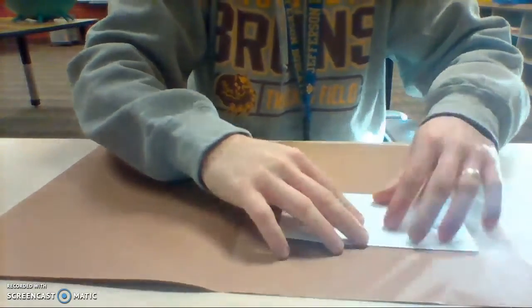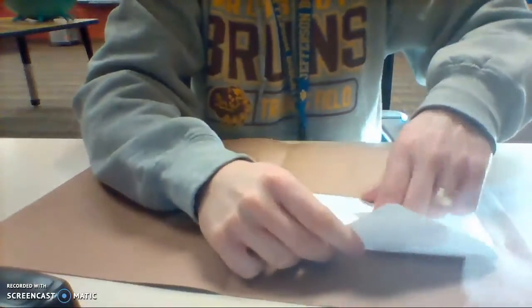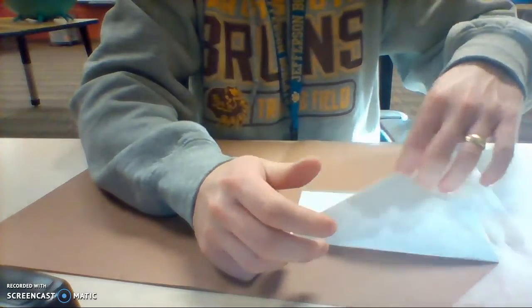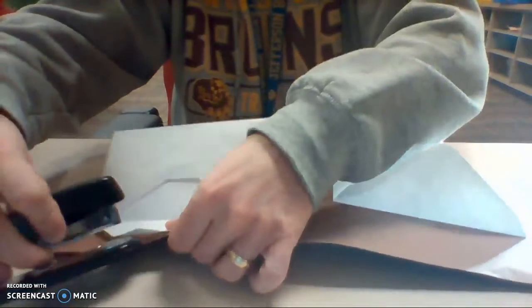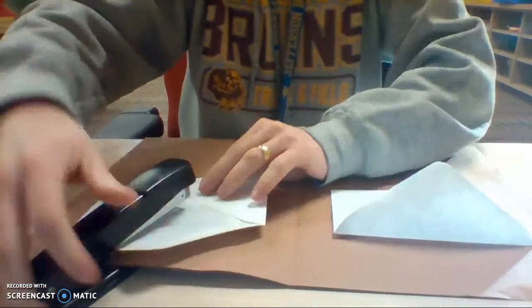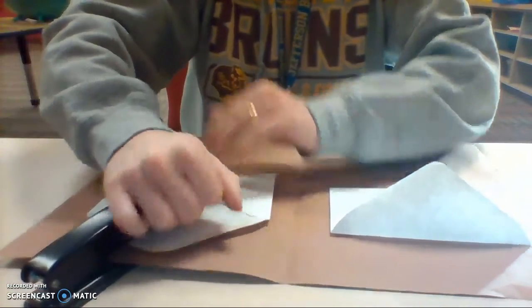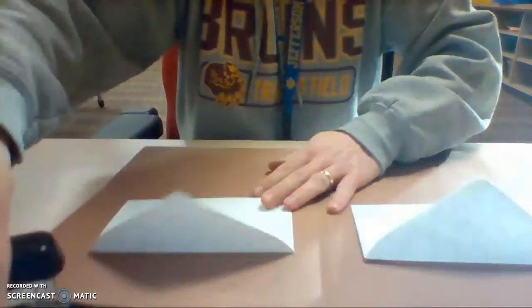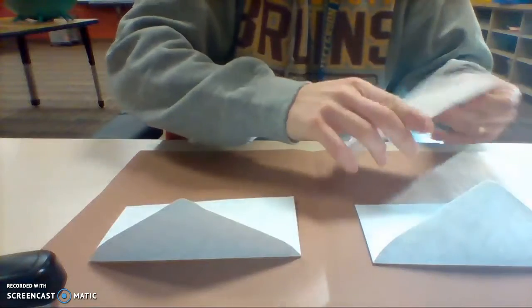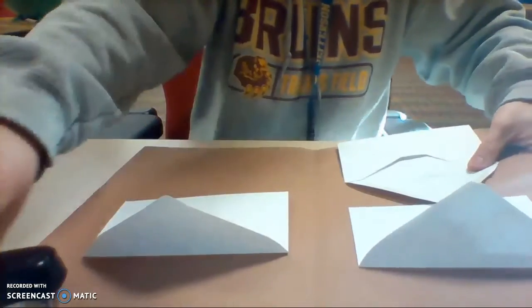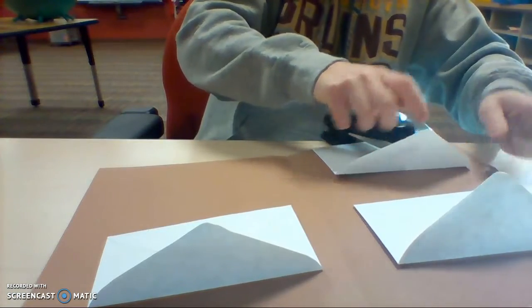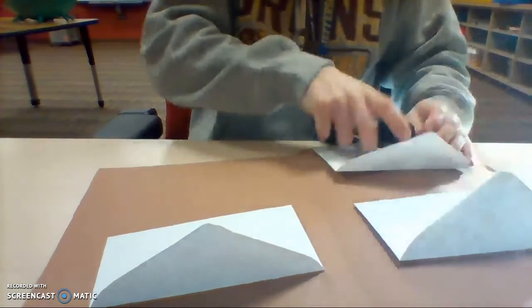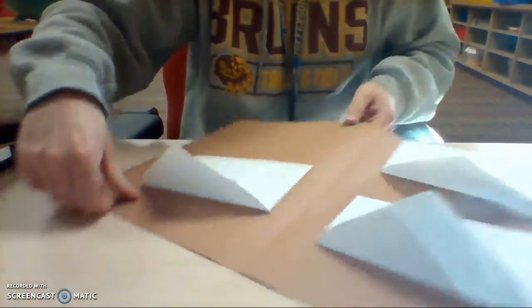And then it'll stay. So now I've created basically a pocket where I can put any work that I'm doing. Then I'm going to put the next one right here. Staple it again in the middle, like that. My third one. And go like that. So this is basically what it looks like.